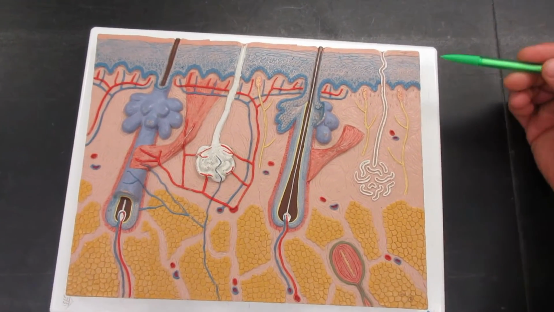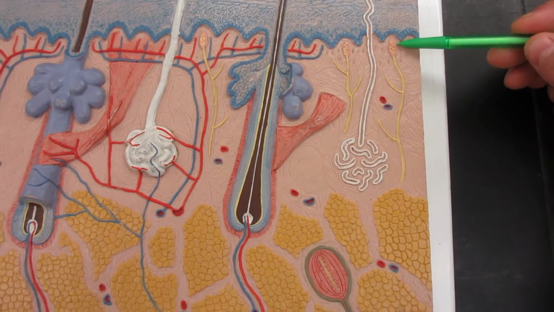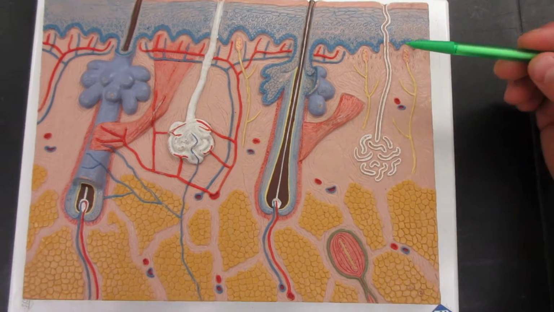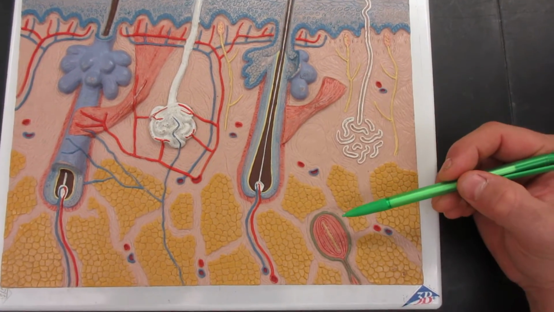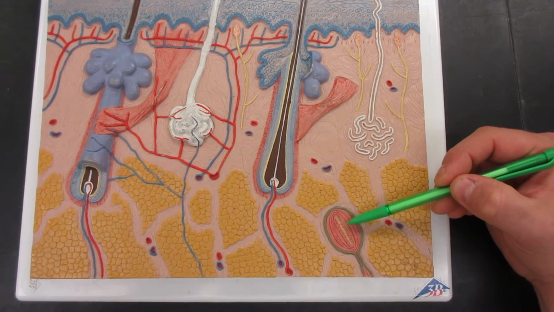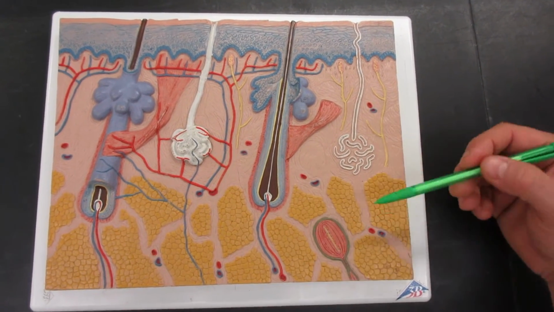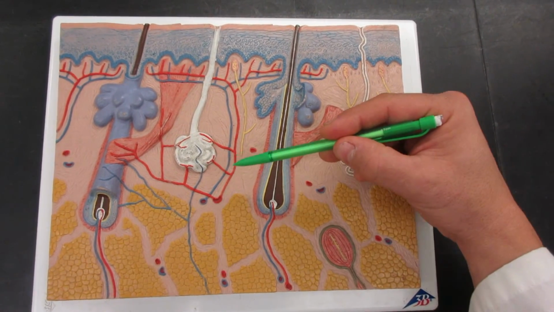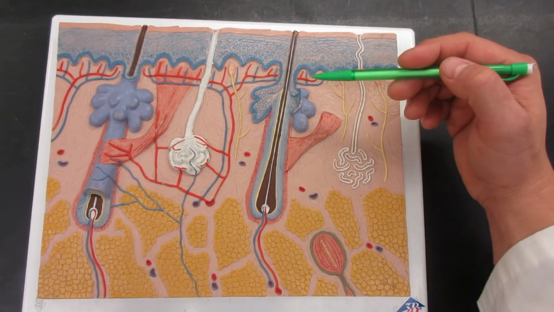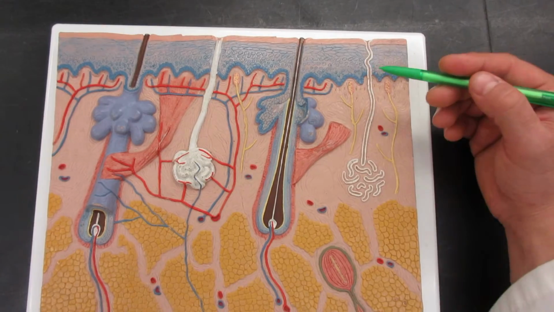There's several nerves that you can see here. This is the Meissner corpuscle that will detect light touch. Here's another one. And then this is the Pacinian corpuscle, much deeper. This is detecting pressure. Of course, there's lots of blood vessels in the hypodermis, and then they enter into the dermis. Blood vessels do not make it into the epidermis.